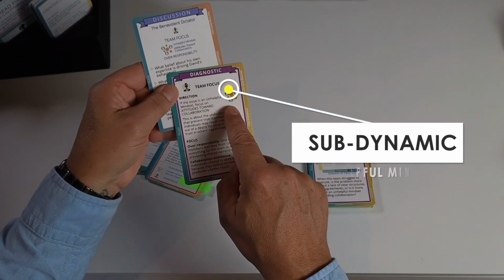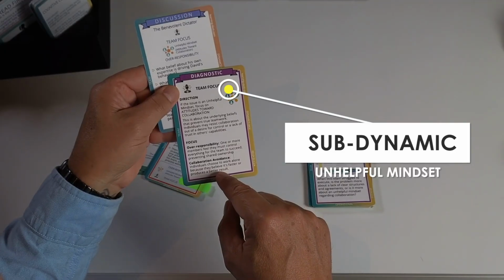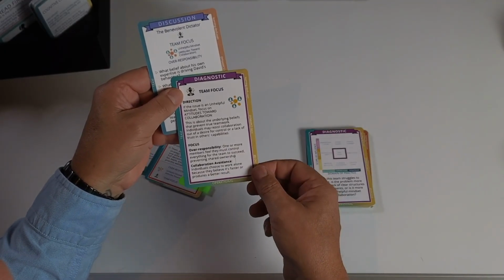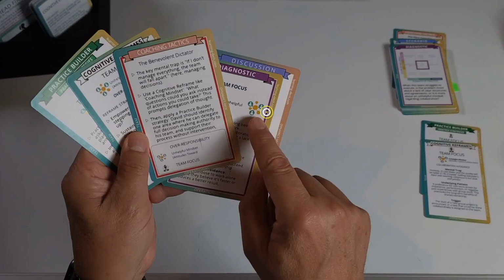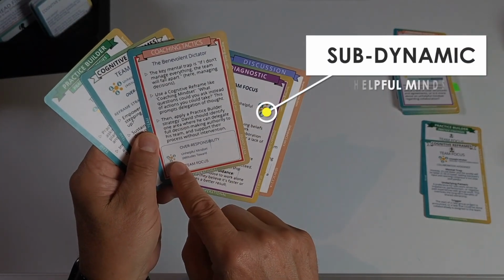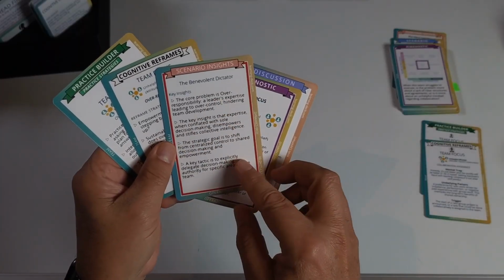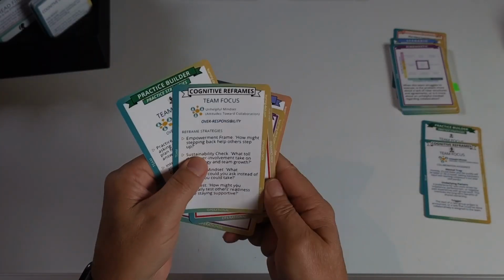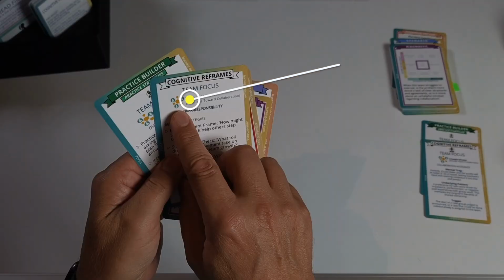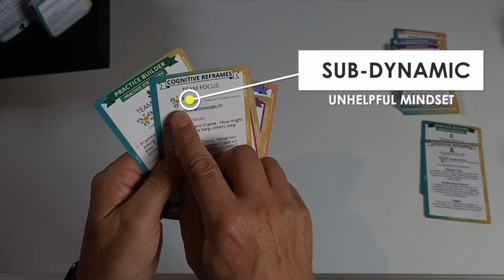This one's an unhelpful mindset, which is attitude towards collaboration. This is important because it directs us to where to look for follow-up information. So now I follow the subdynamic on the cognitive reframe cards. There are 2 reframe cards that connect to the same subdynamic.